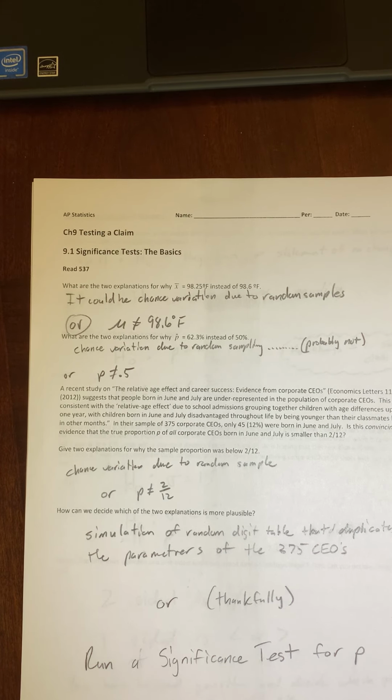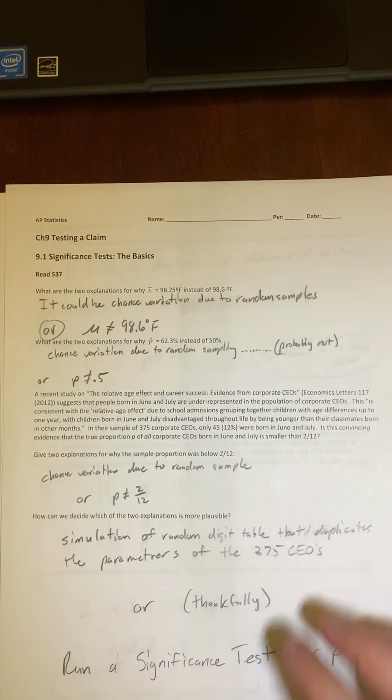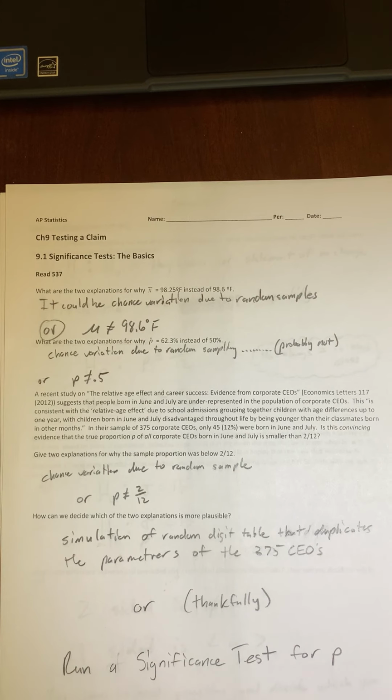So in this problem, a person did a random sample. And again, they talk about everything done properly, but they did a random sample of so many people. I don't remember how many it was. And they found out that the average temperature was 98.25. So then the question is, well, why is that? The first thing is, and we know this from the way we talk about sampling, that it could be chance variation due to random sampling.